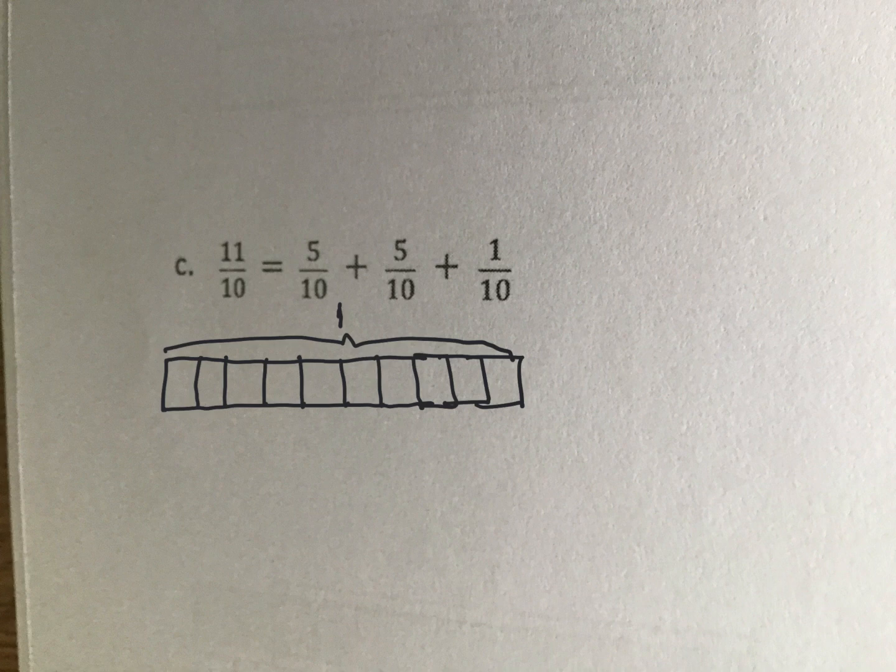Okay, I made a candy bar and I divided it into 10 parts because we're talking about tenths. And I have 10 tenths that equal 1. So I could write 1 as 1, or I could write it as 10 tenths. And then I'm going to put 5 tenths, 5 tenths, and 1 tenth. And I might have to put some extra tenths over here, but we'll have to see.